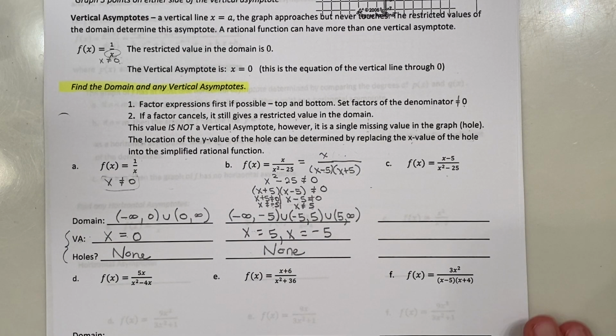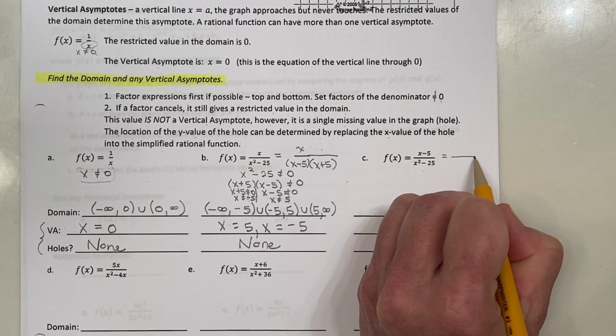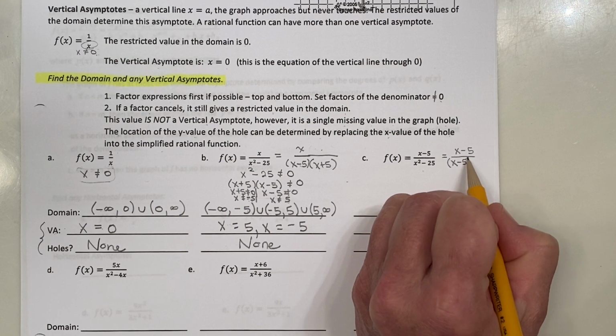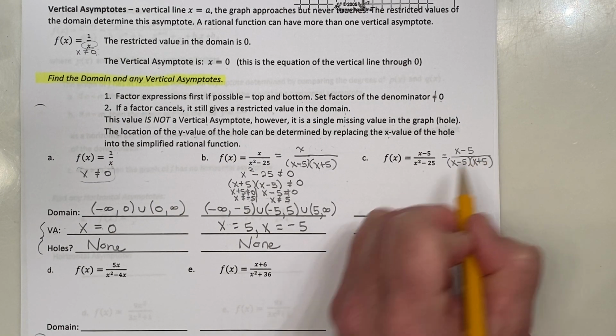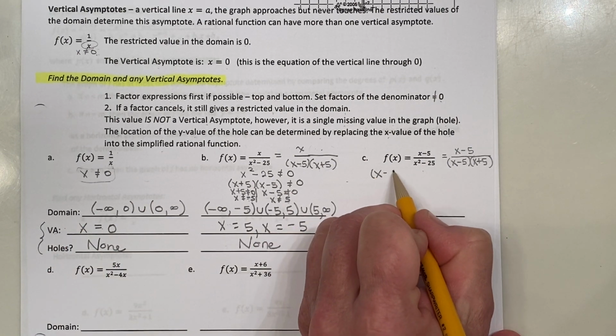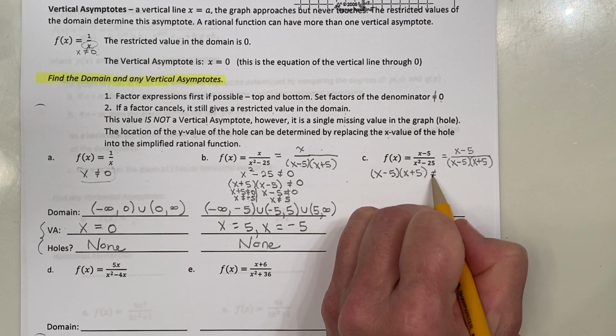So let's go back to C. I see that on C, if I factor the denominator, I'm going to get the same as what I had previously. So the denominator factors as such. To find the domain first, I'm going to set the denominator not equal to 0.